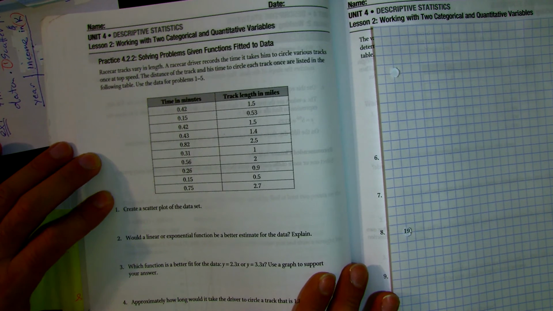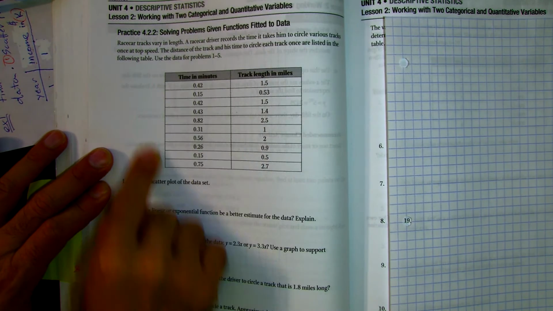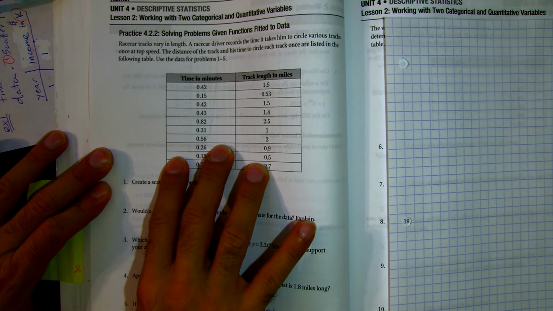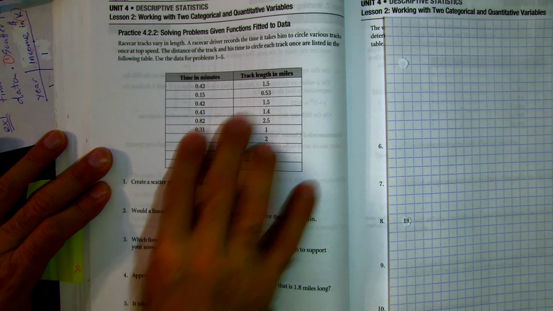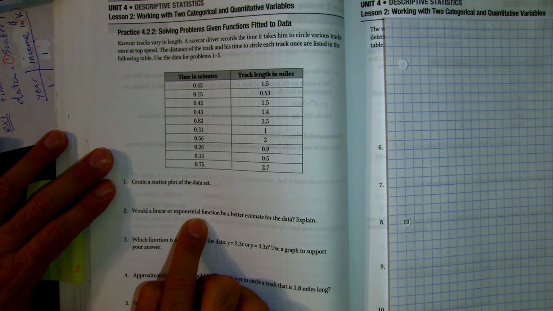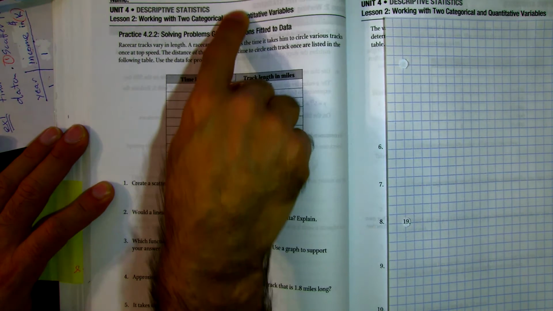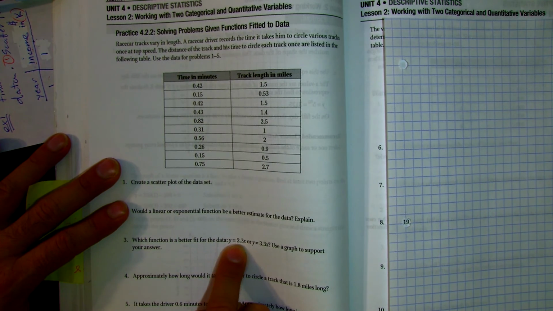All right, so we're in 422. We're looking at numbers 1 through 5 with this data, okay? Now, what are we doing again? We're going to make a scatter plot of all this data. Then we're going to think, is the data set up to be linear or exponential? Do all the data points make a line, or do they make an exponential graph?